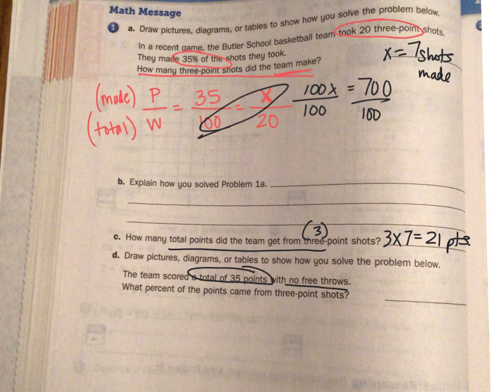What percent of the points came from 3-point shots? So again, part to whole. We're solving for a percentage. We know it's 21 out of 35 points that were our 3 points. So we want to know what percent that is. Well, we can do one of 2 things. We can take 21 divided by 35.